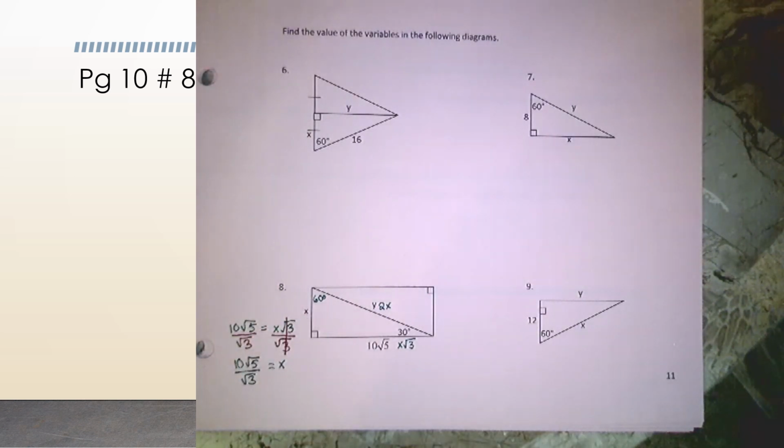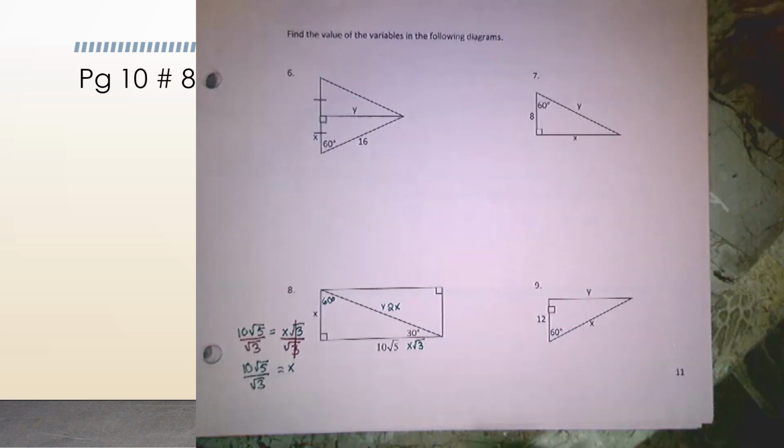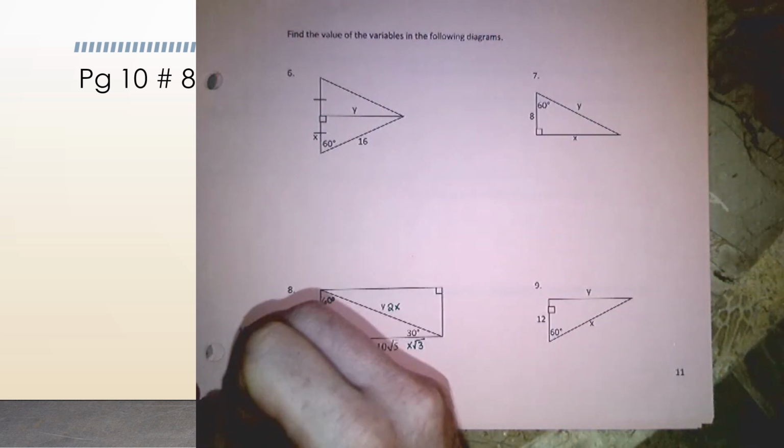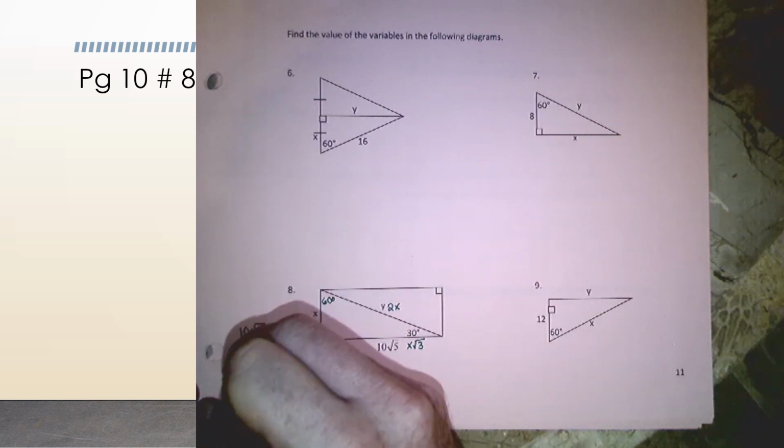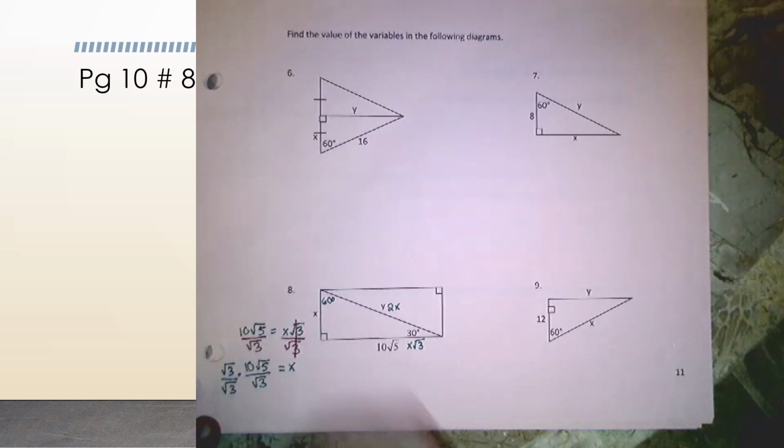Now, like problems that we've done recently, I know I cannot have a square root in the denominator. So I want to multiply the top and the bottom by that square root. Both the top and the bottom are going to be multiplied by the square root of 3. In the numerator, this square root of 3 is only going to affect this square root of 5.